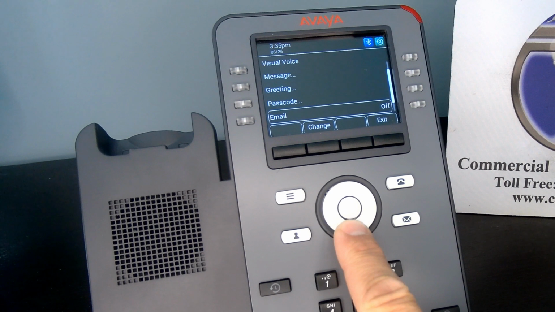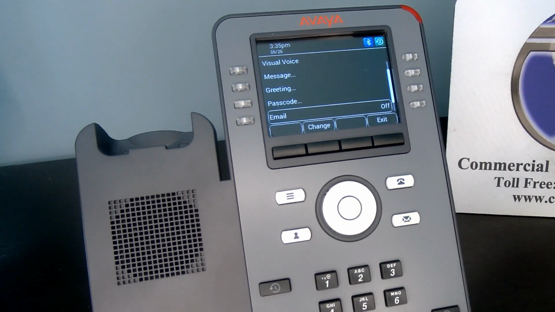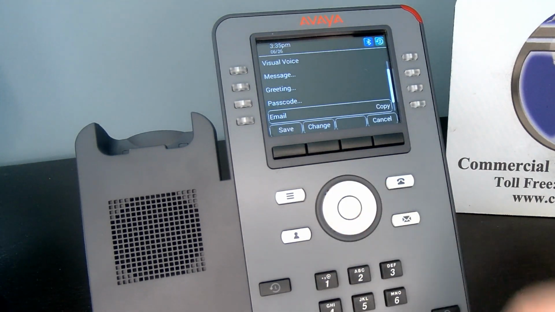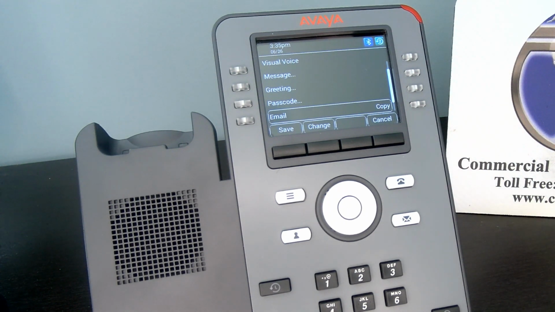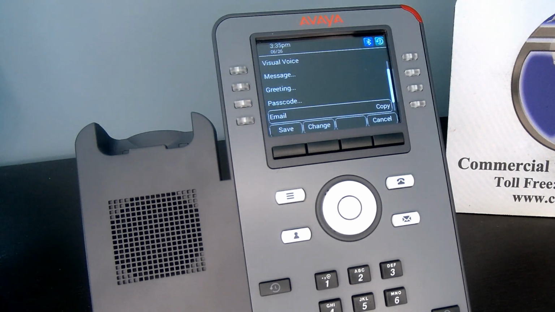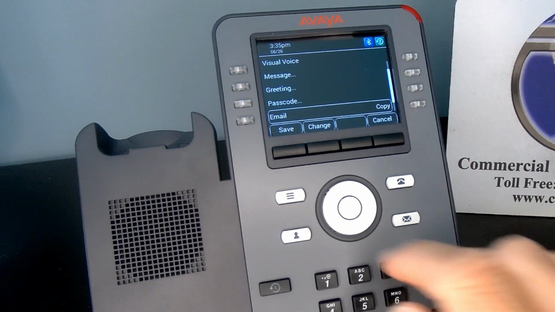And then the next option here is email, currently set to off. If you have an email address entered into the system, you will have this option. If you press change, you can set it to copy, which means anytime you get a voicemail, it will also send a copy of that message in your email inbox. It is not a transcribed message. It is just an audio file that you can listen to on your PC speakers, or if you're on a mobile device, it'll play it through that mobile device speaker.